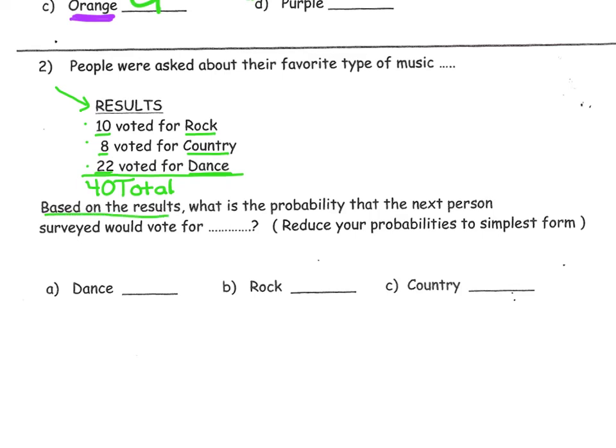Based on the results in the table, what is the probability that the next person surveyed would vote for? Find the probability for dance, find it for rock music, and then find it for country. Clearly, based on the results you've been given, country is the least likely to occur if the next person were asked, with only 8 votes, and dance music is the most likely to occur with 22 votes.